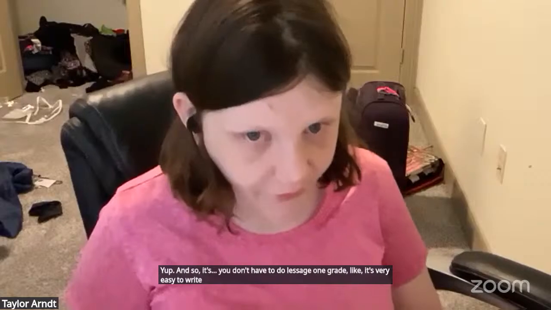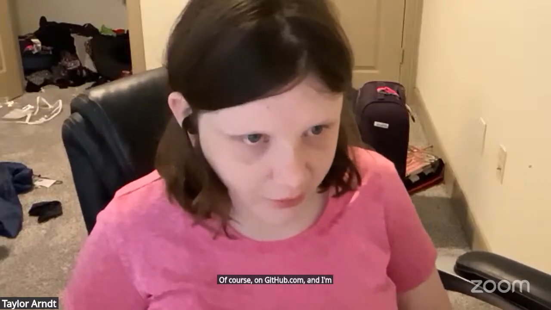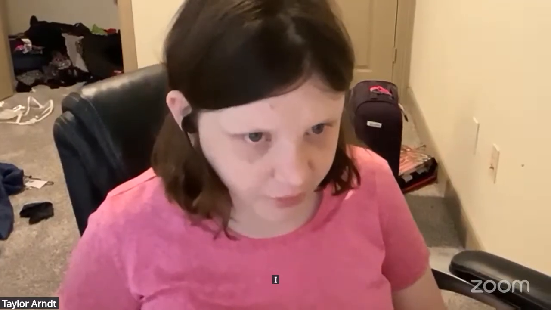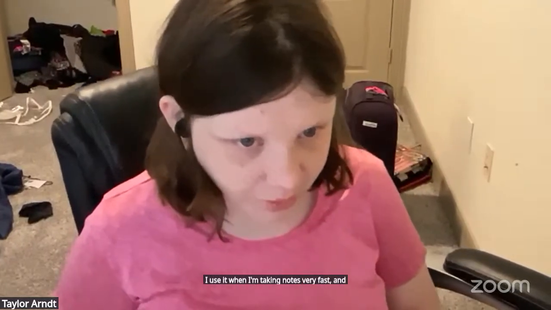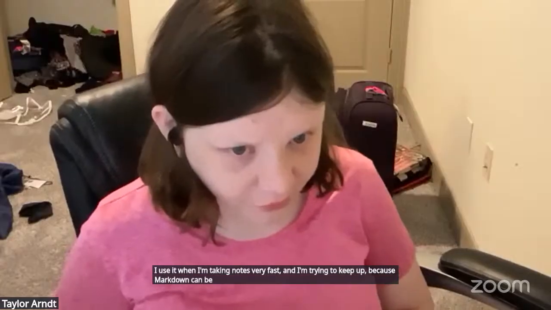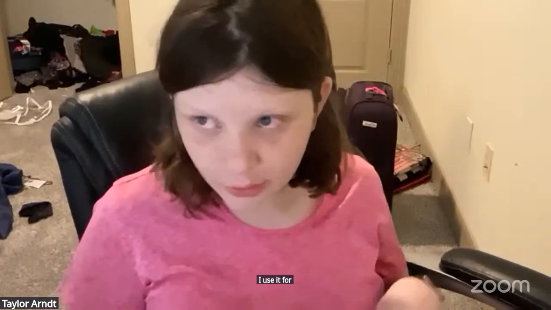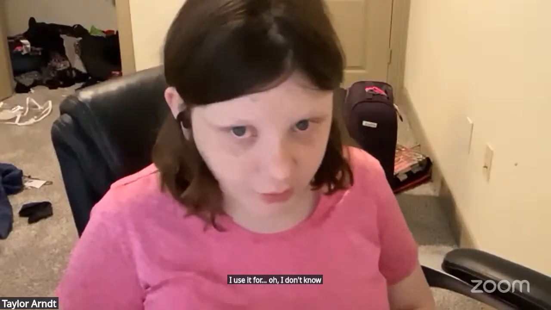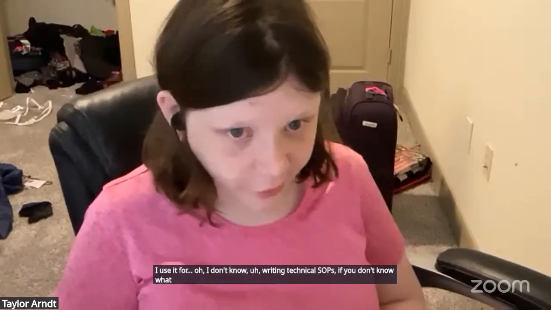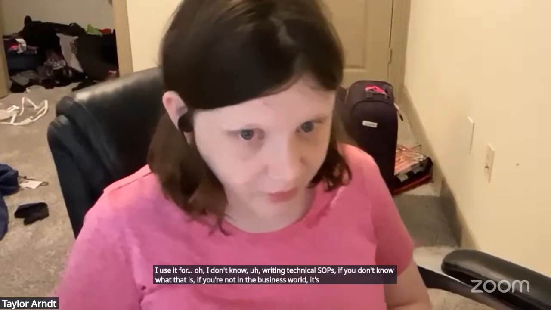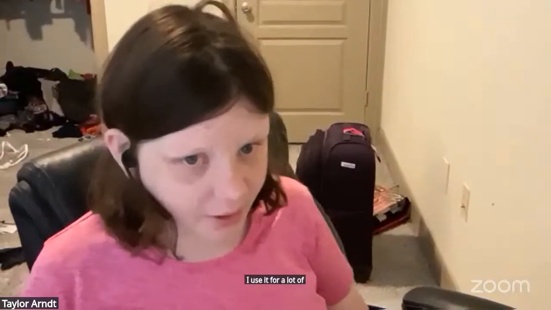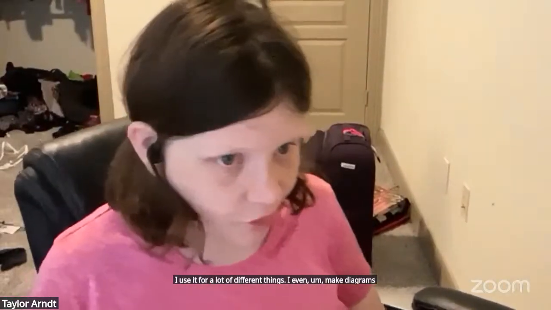I use it, for example, on github.com when I'm updating documentation. I use it when I'm taking notes very fast and trying to keep up, because Markdown can be easier to write than finding the heading button in Word. I use it for writing technical SOPs. If you're not in the business world, that's standard operating procedures. I use it for a lot of different things. I even make diagrams with Markdown, which you can do.